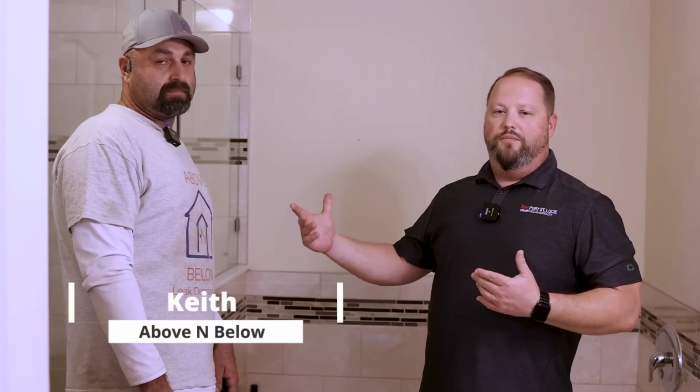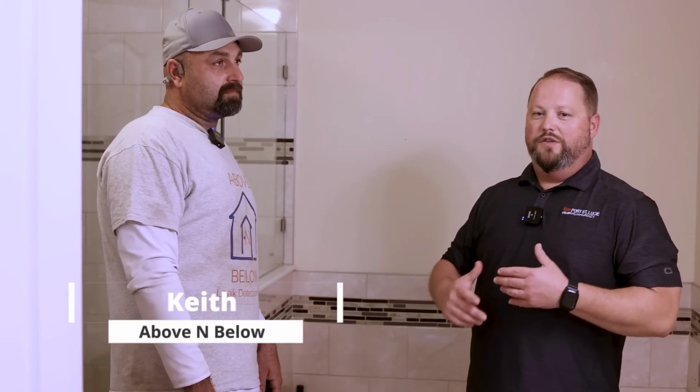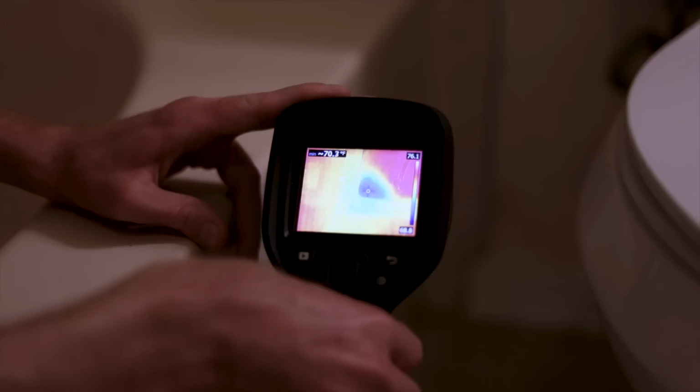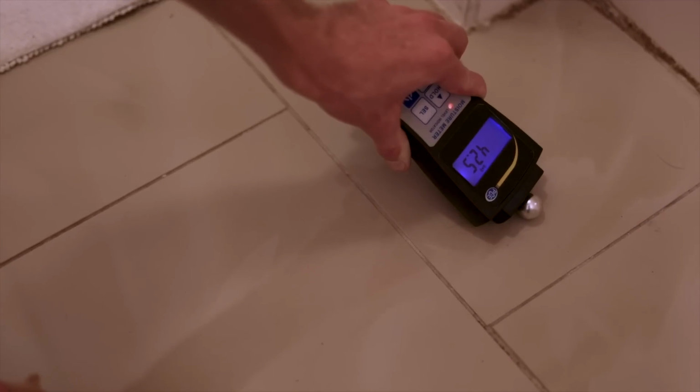After Armando was finished the other day, he recommended that we get a leak detector in here to figure out where the water is coming from. So Keith with Above and Below Leak Detection has been here for the last hour, looking around, to see what is causing this mold to pop up. I just wanted to allow Keith an opportunity to share with everybody what a plumber leak detector is, and what role they play when it comes to dealing with mold issues.